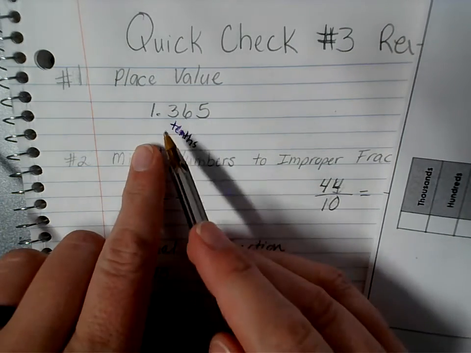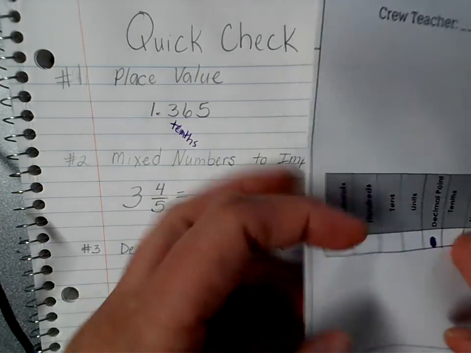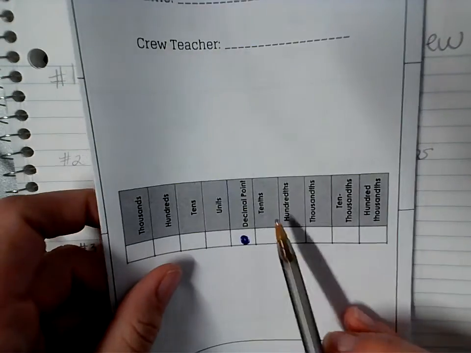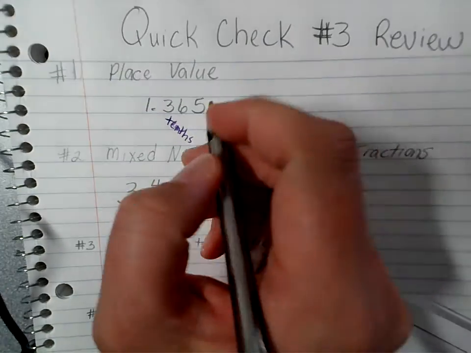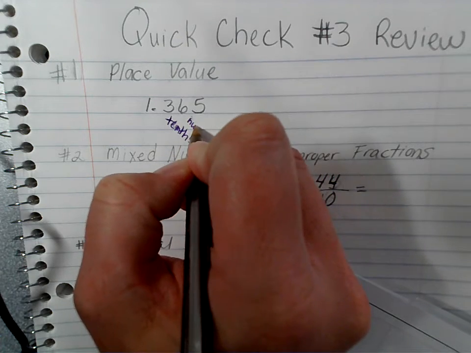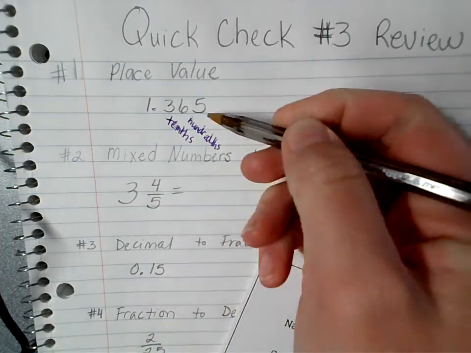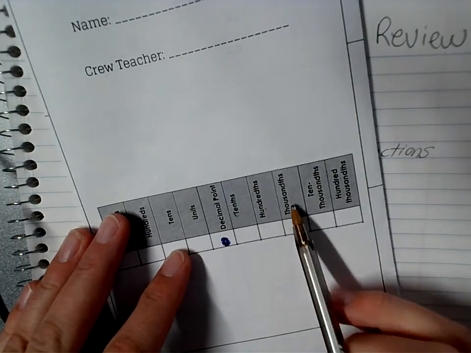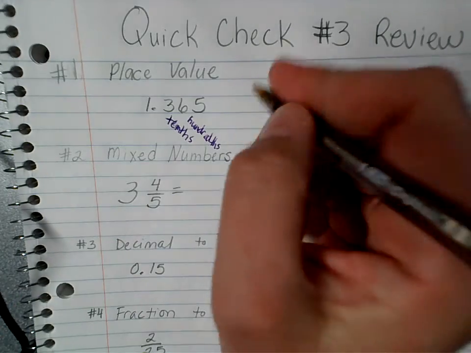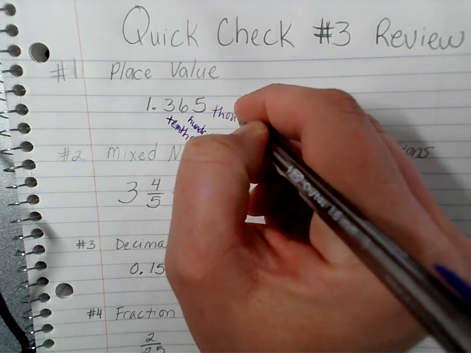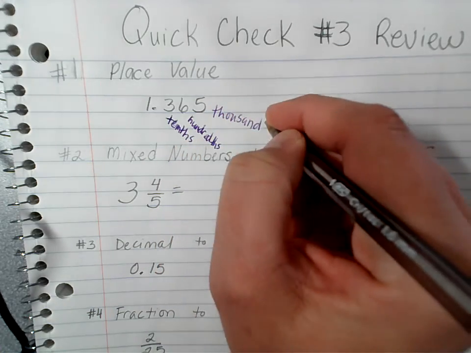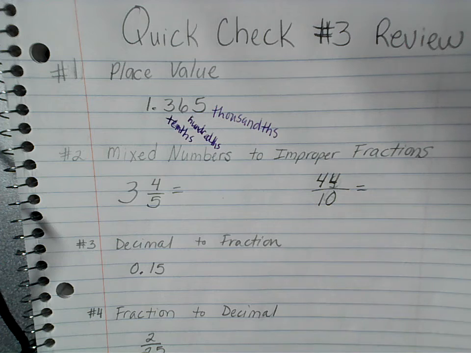Then the 6, it's 2 digits after the decimal point. 1, 2, that would be the hundredths place. And then the 5, it's 3. 1, 2, 3, that would be the thousandths place. So make sure you know your place value names and you have access to your foldable to help you.